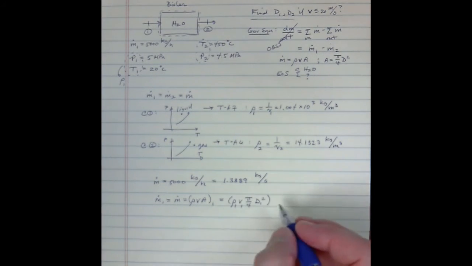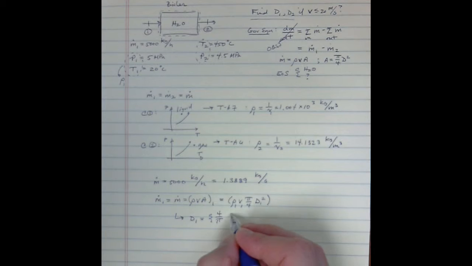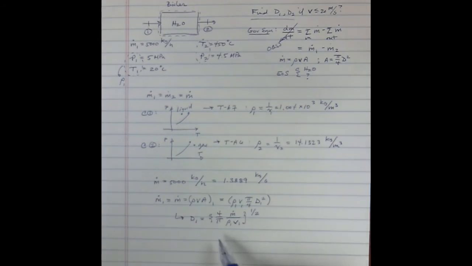Solve this for d1: 4 on pi times the mass flow rate over rho 1 times the velocity at 1, all to the 1/2. What we see in this equation is that the diameter and the velocity are related. As the velocity increases, the diameter would have to decrease, and as the velocity decreases, since this is in the denominator, the diameter would have to increase.